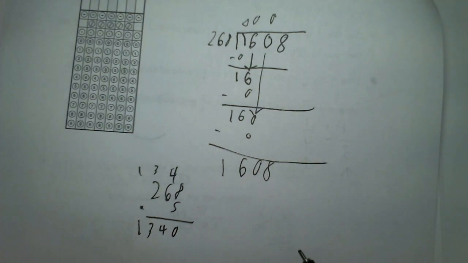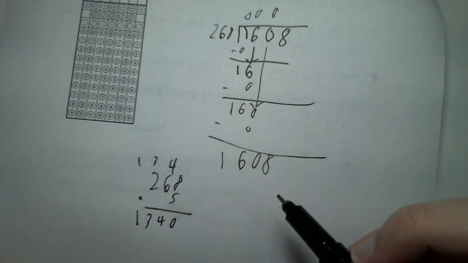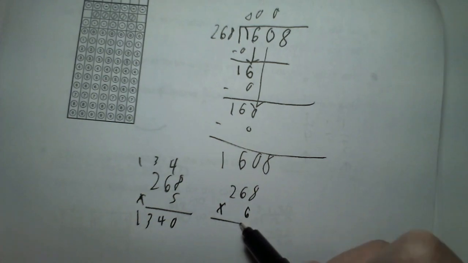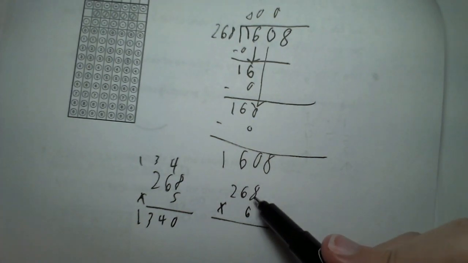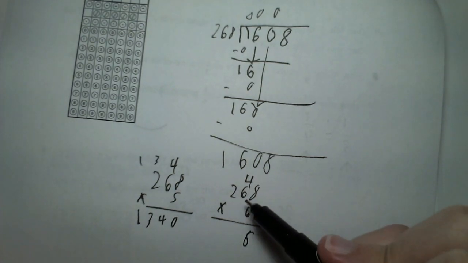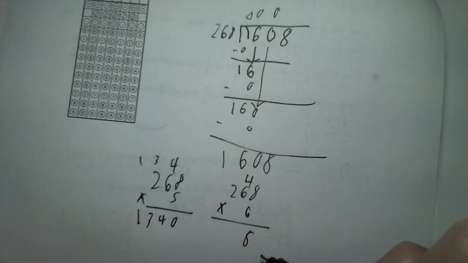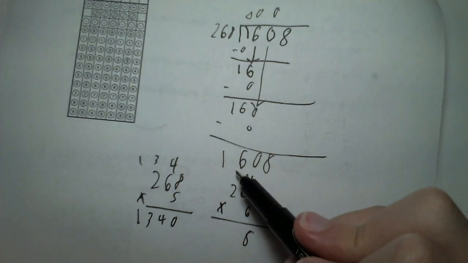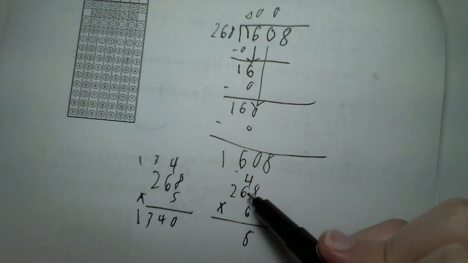So 5 268s do fit into 1,608, but we should also check one more higher, just to make sure we're not accidentally messing up our calculations. So 268 times 6, we get 8 times 6 is 48. 6 times 6 is 36, plus 4 is 40.